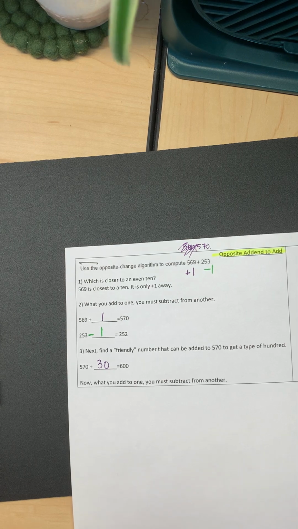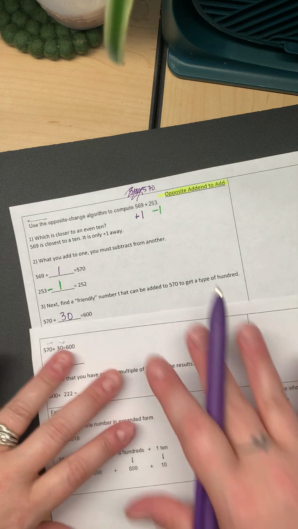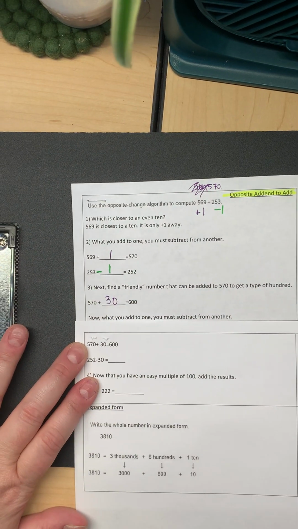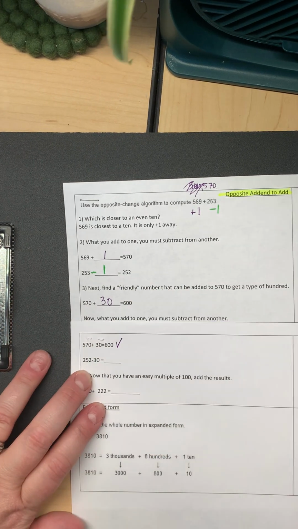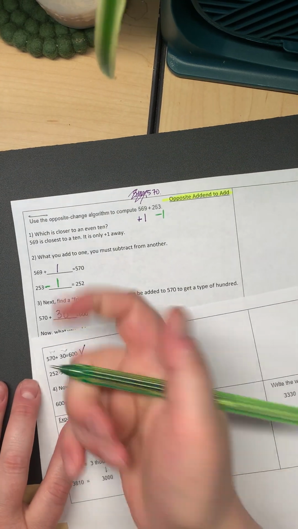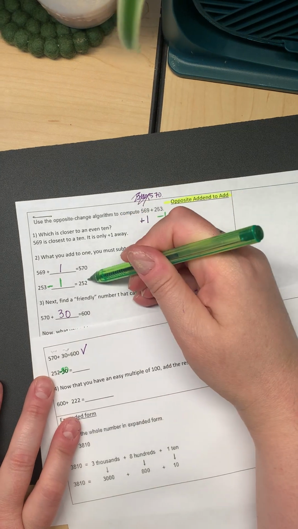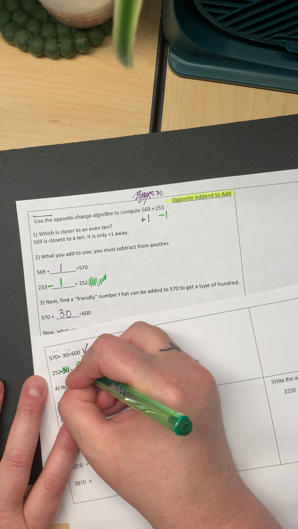And then it says, now what you add to one, you must subtract from another. Oh, I was wondering where the rest of the paper was. Here it is. Okay. So we added 30 to get 600, but when you add 30, you also have to subtract 30 from this last 252, and you get 222.